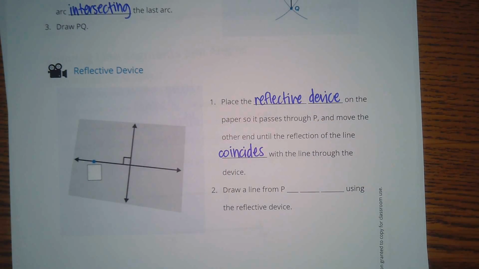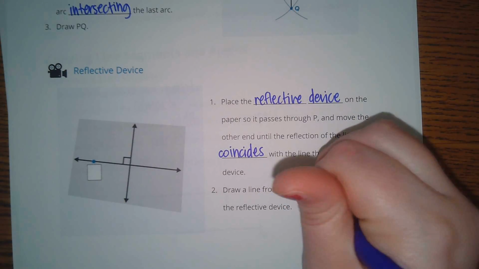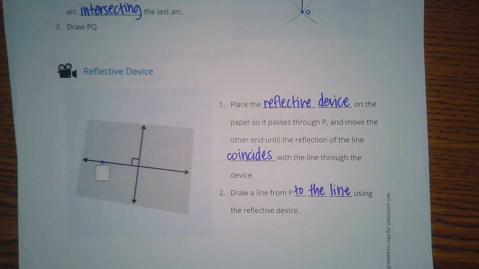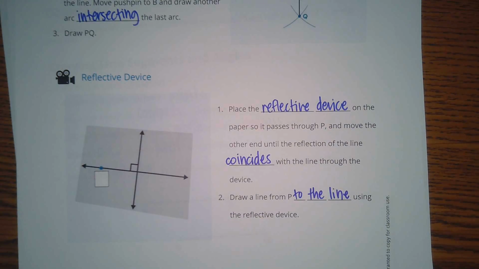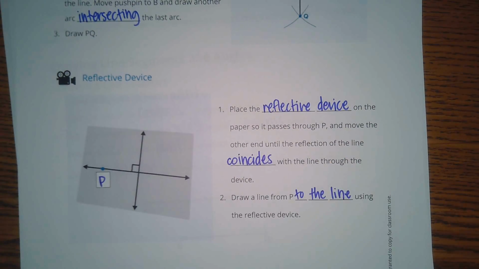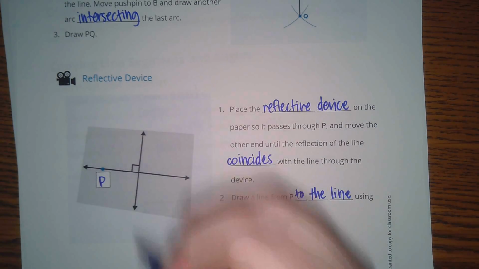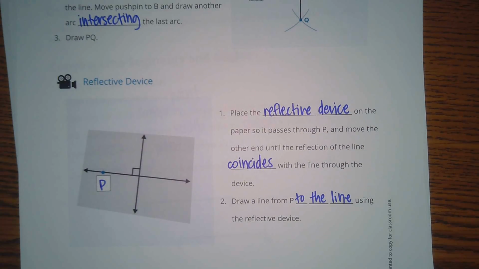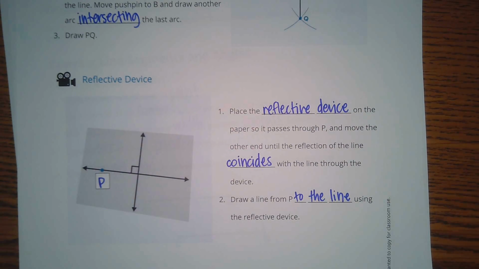Now we draw a line from P to the line that uses the reflective device. So this point over here is my point P. So we're going to move it until the reflection of the line coincides, and that means that it's going to be exactly opposite of one another. It's perfectly reflected, and we use that little square in the corner again to represent a 90-degree angle.